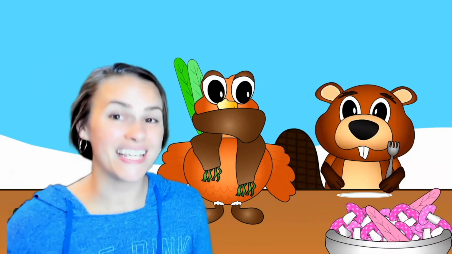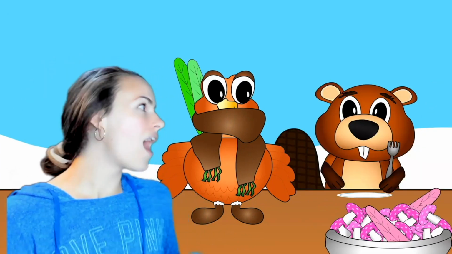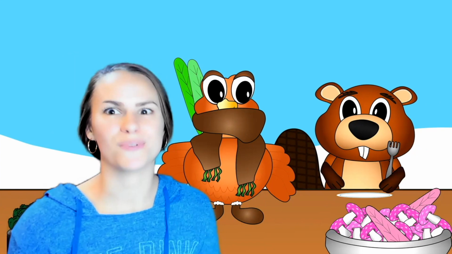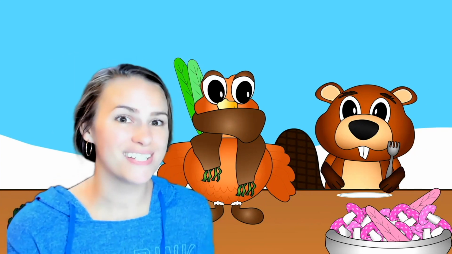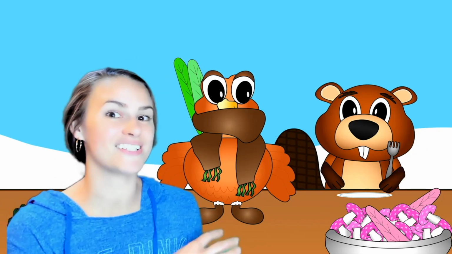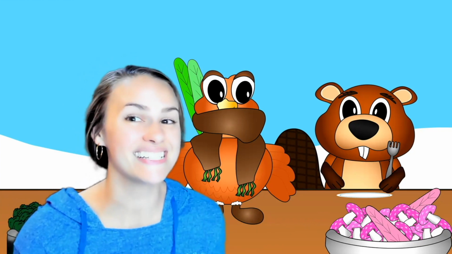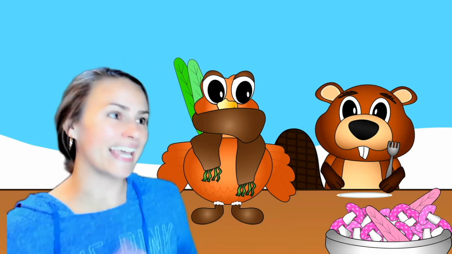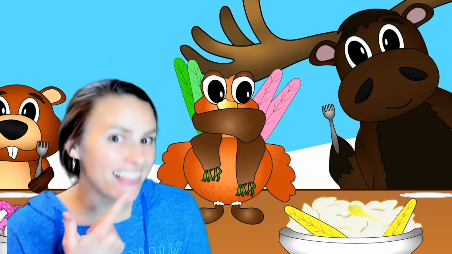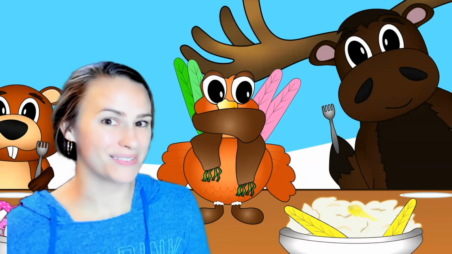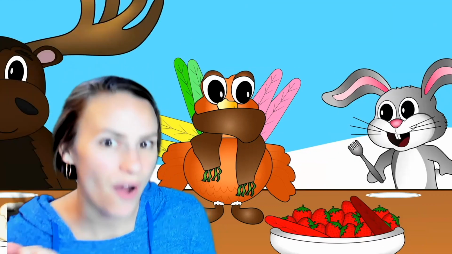You can greet each of the animals sitting at the table as we see them. Hi, beaver. You can give them names with their sounds if you want. So at each of the food dishes, you can address the colors of the feathers each time, and you can formulate some nice sentences. 2 pink feathers landed in the bowl. I see yellow feathers in the mashed potatoes. The red feathers are in the strawberry dish.